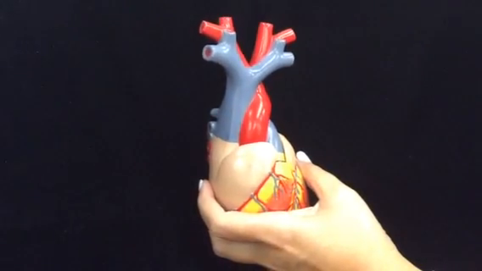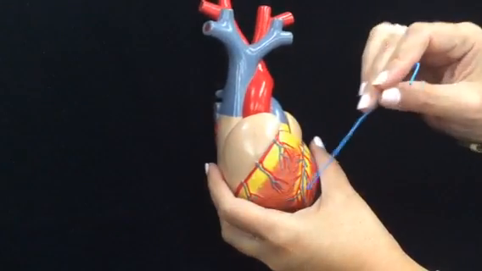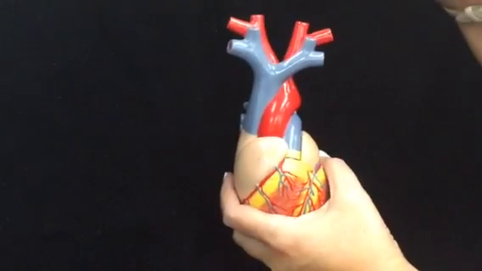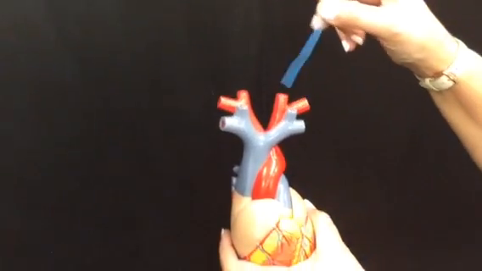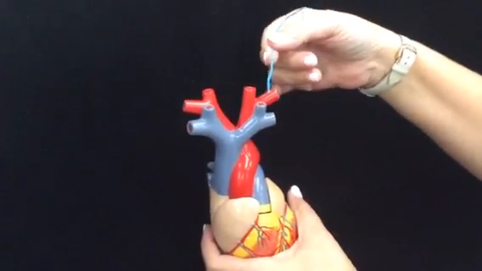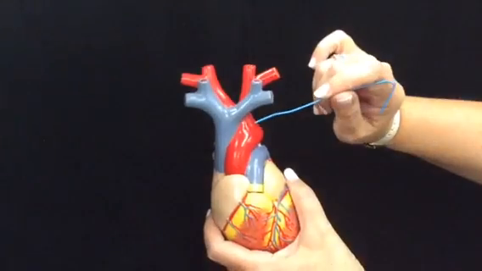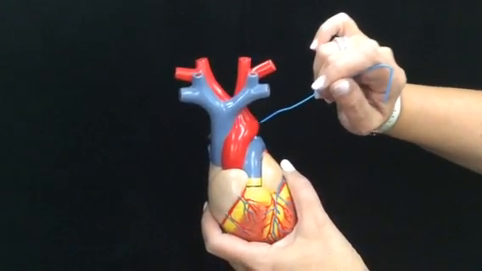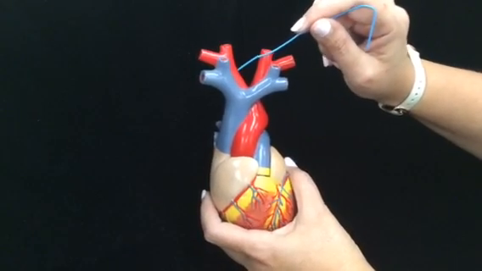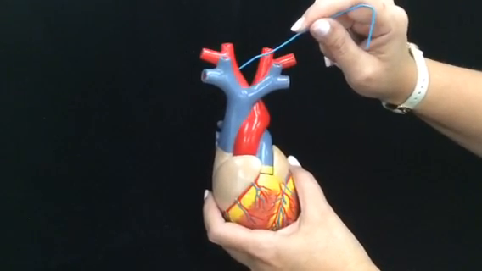So this model is also good for you to look at all the other structures of the heart that we talked about. But here you can see how we have a little bit more of blood vessels coming on top of the heart. So the first branch, so this is the aortic arch. The first branch off of the aortic arch is the brachiocephalic artery or brachiocephalic trunk.